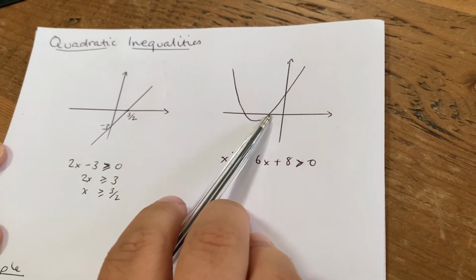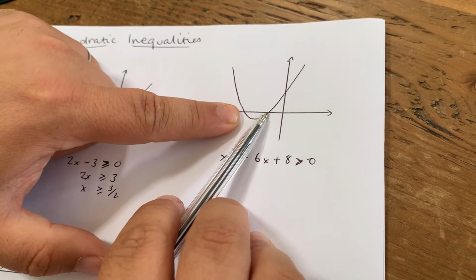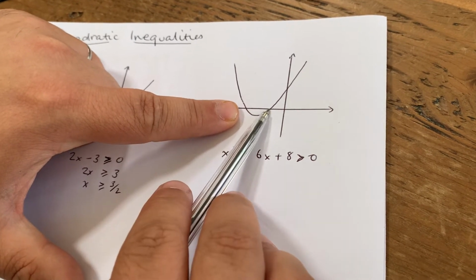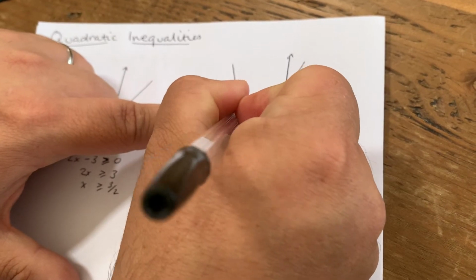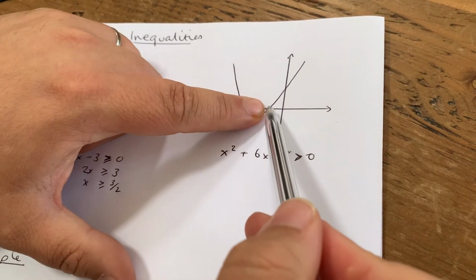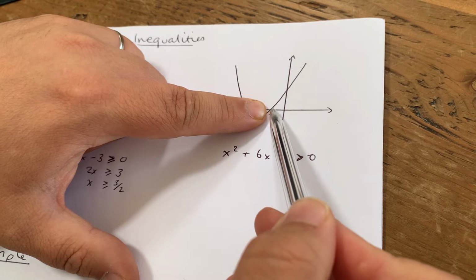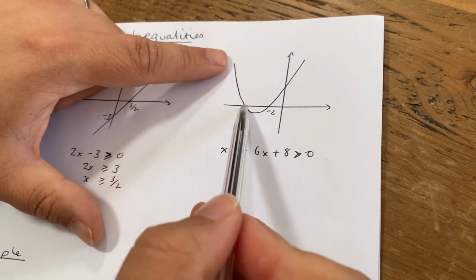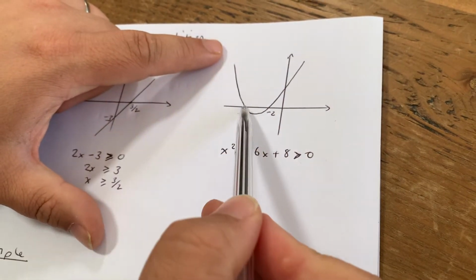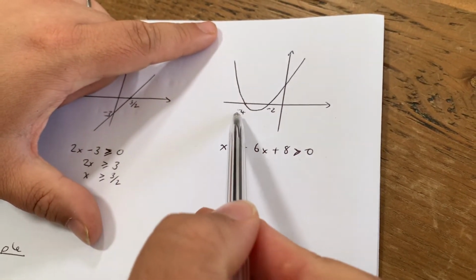I would have 2 points where this line is bigger than 0. It's bigger than 0 after this root here, and that would be at -2. That one would be at -4. So I'd have 2 points where the curve goes bigger than 0 when x is bigger than -2, and it's also bigger than 0 before we get to -4.